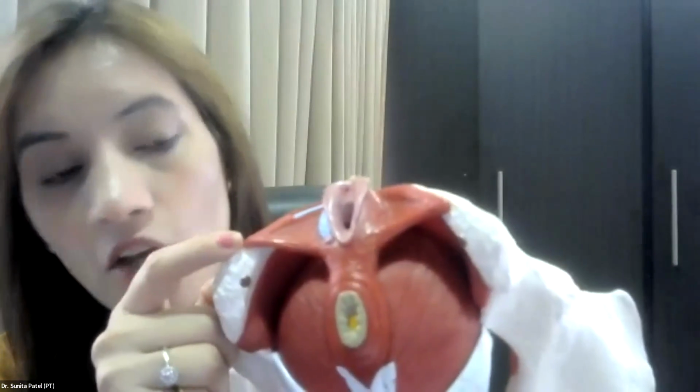From the ischial tuberosity, we have to travel all the way towards the perineal body, the space between these two. From this to here, one muscle is lying beneath the skin. If you touch the skin and ask a female to contract, you will feel the contraction over here. So this is a pelvic floor muscle, the superficial layer of the pelvic floor muscle.